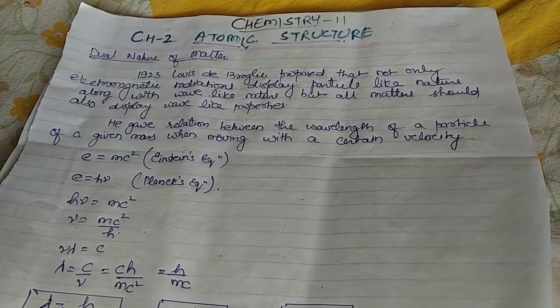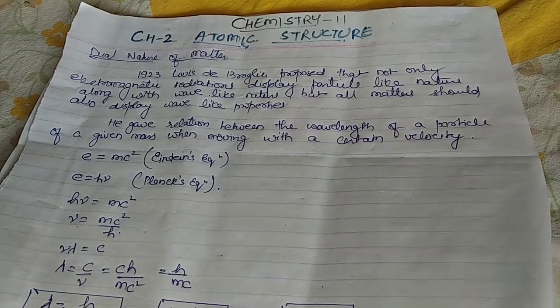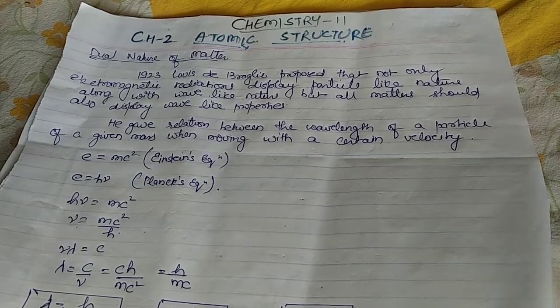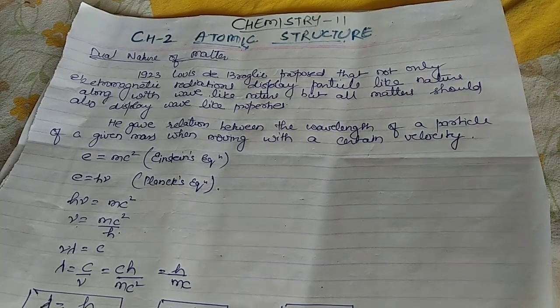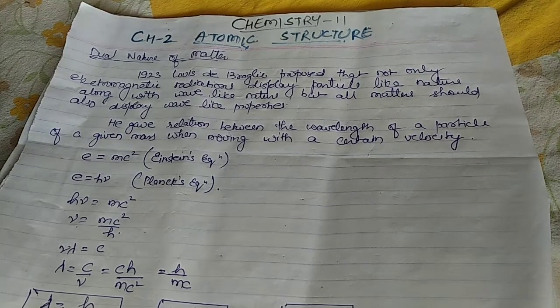Today in chemistry of class 11 chapter 2 atomic structure, we are going to learn the present model of the atom. Till now you have learned the Thomson model, the Rutherford model, then Bohr's model in detail. Now we will learn the exact model of the atom, which we study in our chemistry. Before proceeding to that topic, we will talk about some topics like the dual nature of light and the quantum mechanical model of atom.